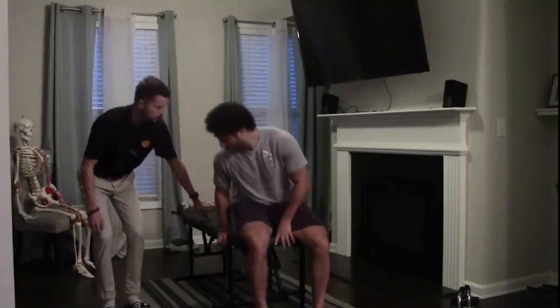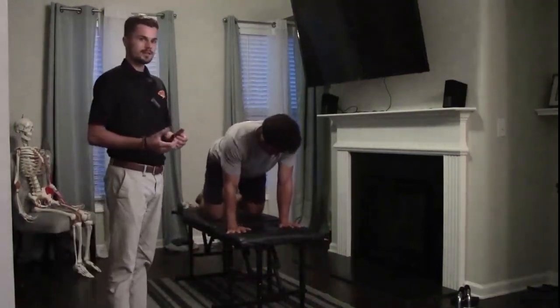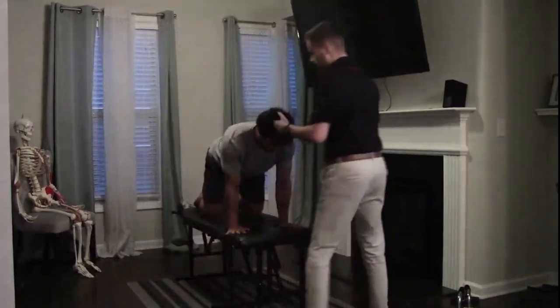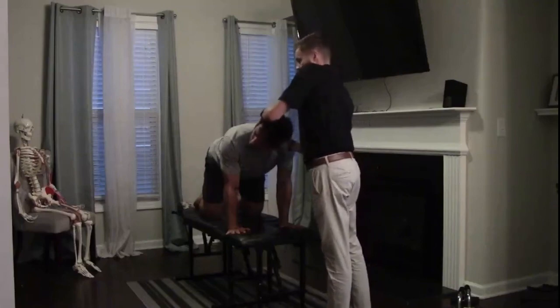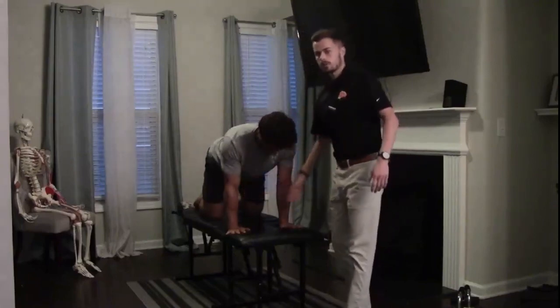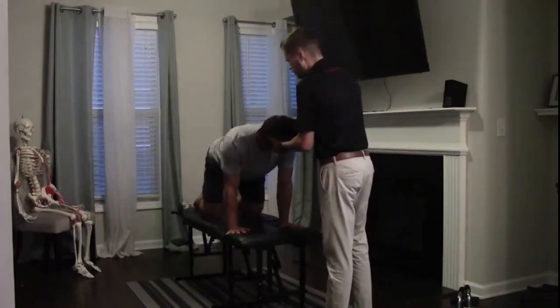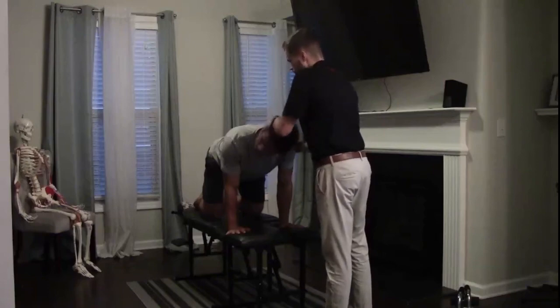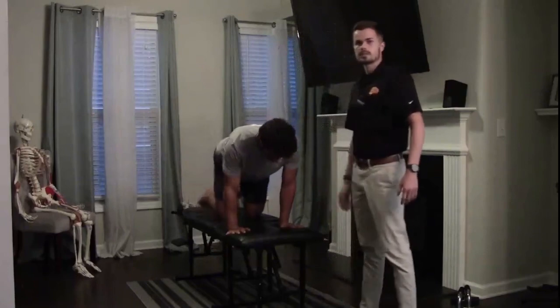Next, we're going to test the asymmetrical tonic neck reflex. So go ahead and go on all fours like this on the table, facing that way. How you want to test this is you grab the patient's head and move their head to one direction and then the other direction, to the right and to the left. And you're going to see if there's any bending of the arm. Okay, so I'm going to do it. You want to do this about two or three times on each side and see if that brings the reflex.